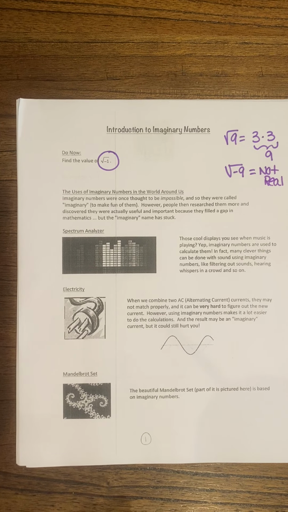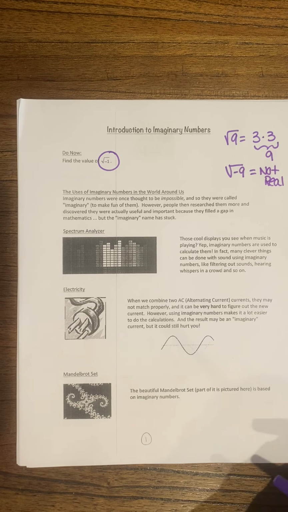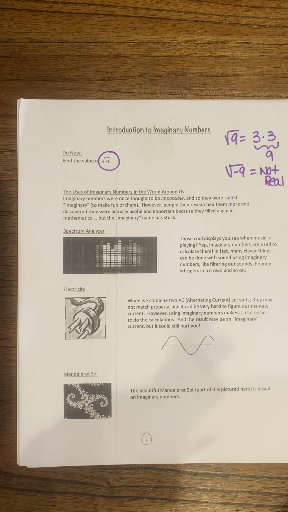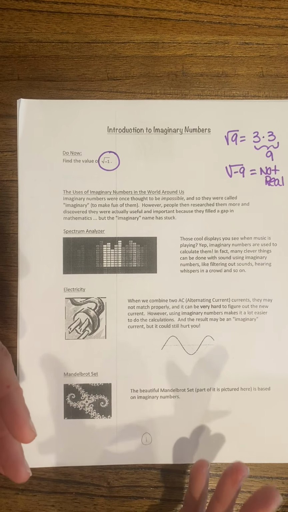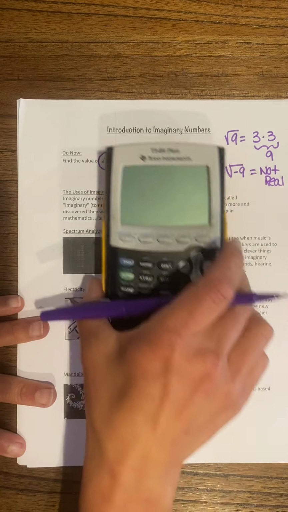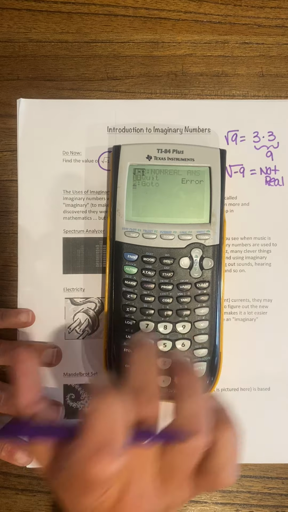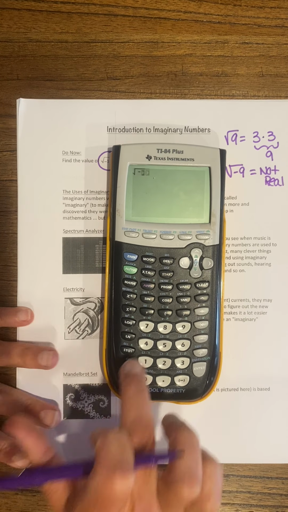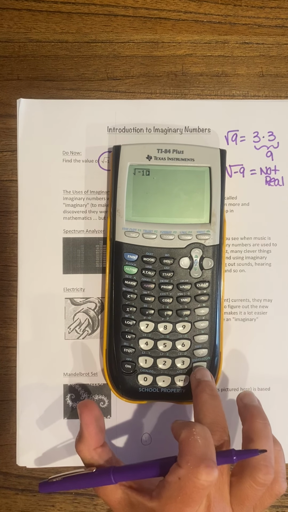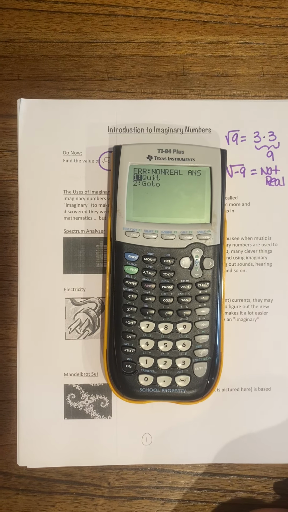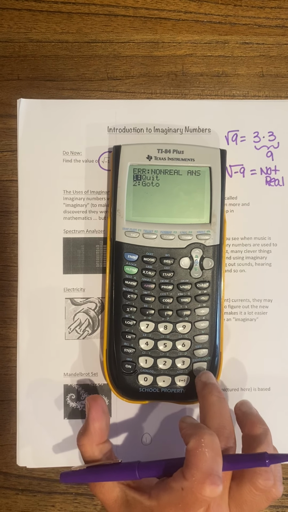However, because mathematicians don't accept that, they created a whole other set of numbers called the imaginary numbers to answer this question. So if you were to type into your calculator the square root of -1, that's the smallest negative number you could square root, you're going to get a non-real answer. You're going to get an error. It's not a real answer.